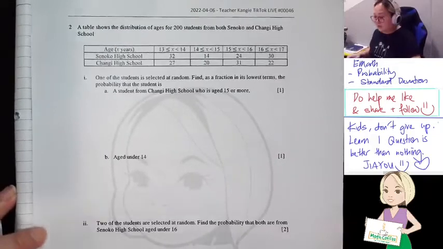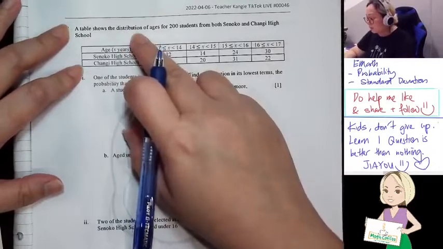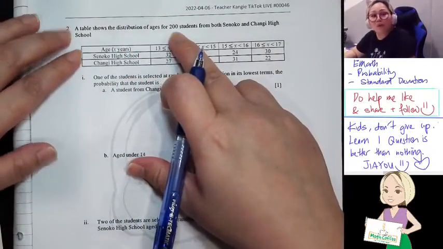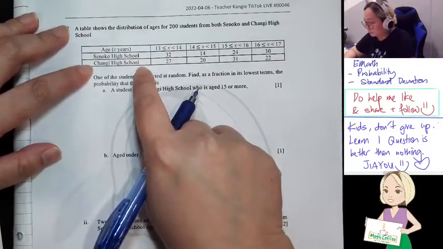Okay, over here we have two tables. They tell us that this table shows a distribution of 200 students, 100 from Senoko High School, 100 from Changi High School.